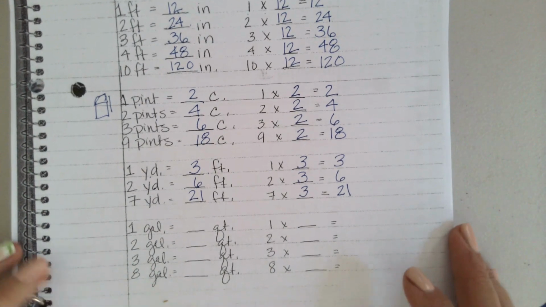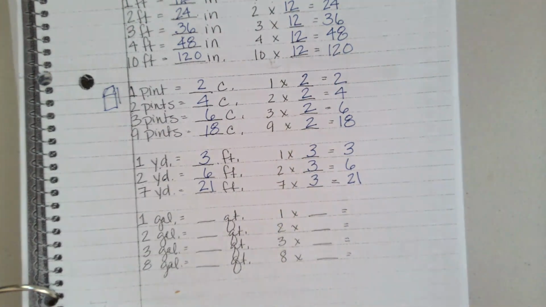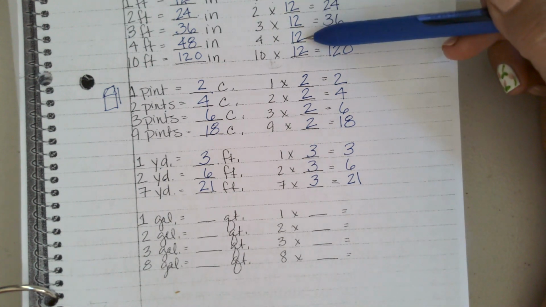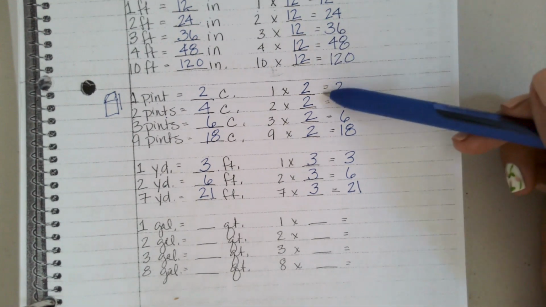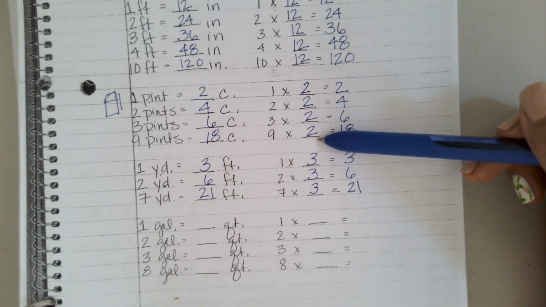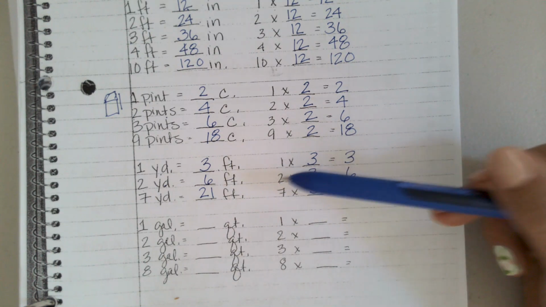Because if you don't know them and you have to look it up on a chart or use your fingers, you're going to get behind really quick. So we're multiplying by 12s when we're working with inches and feet. Then we're multiplying by 2s when we're working with pints and cups. Then we're multiplying by 3 with yards and feet.